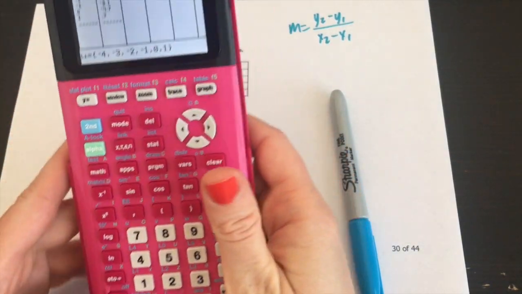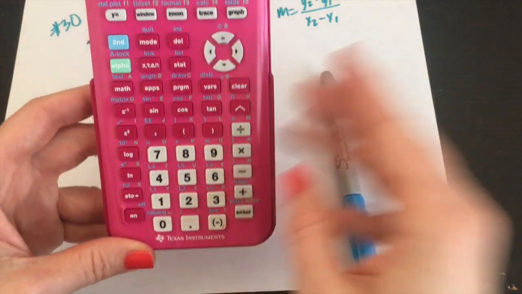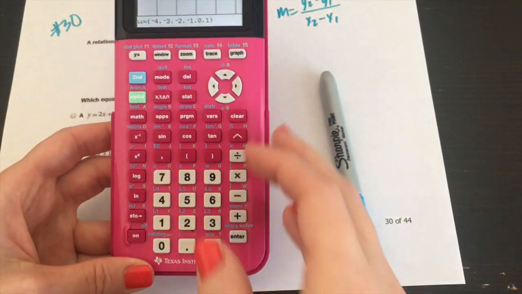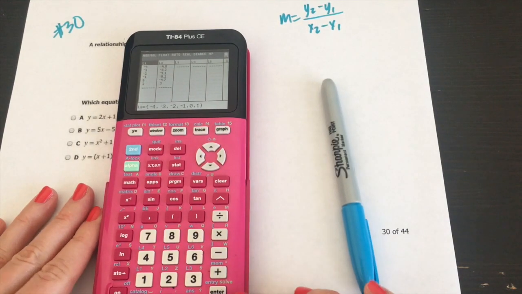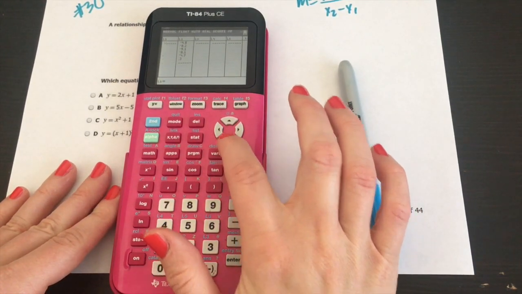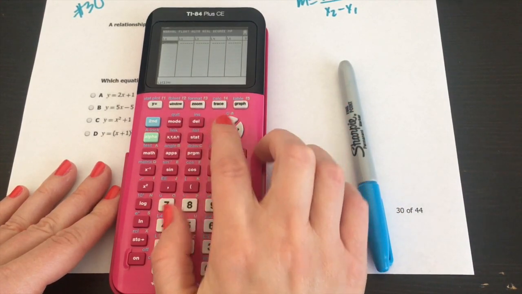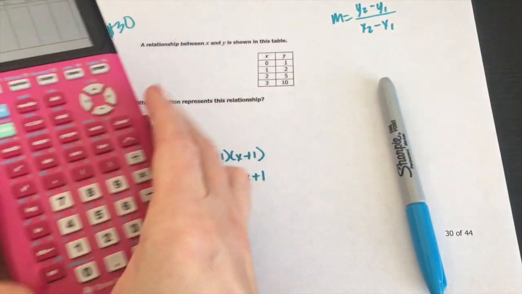If you go to the top here, like this, and see that's our data from the last problem, I'm just going to hit Clear. Let's see if I can... if you hit Clear and then go down, it clears it for you. Clear and then down. All right, let's put this information in.